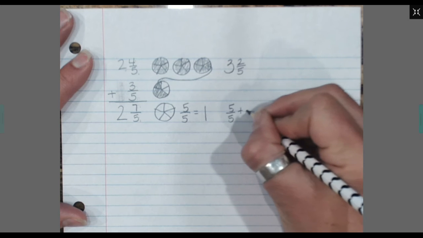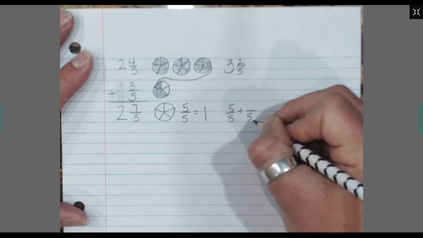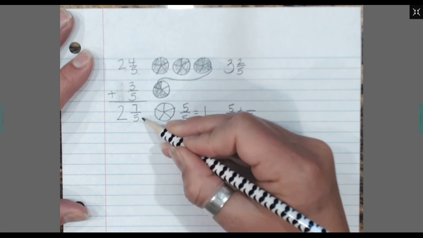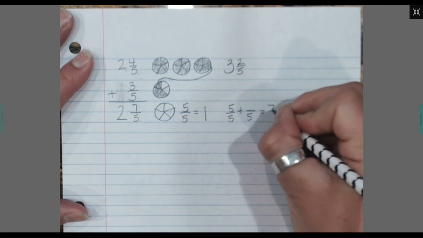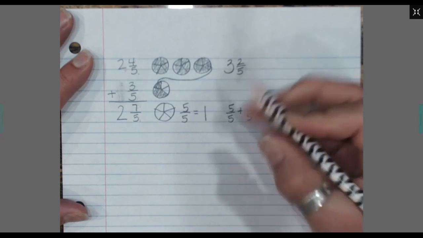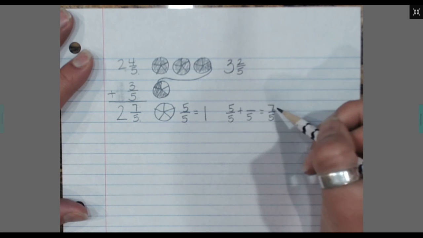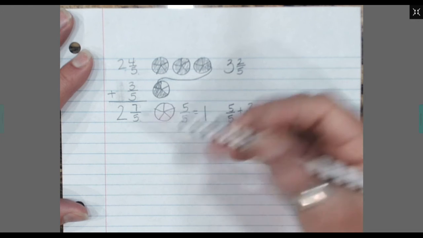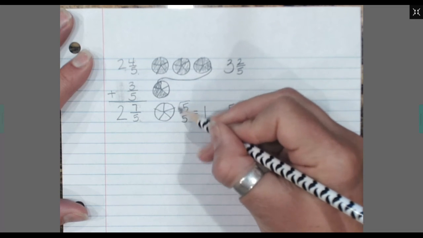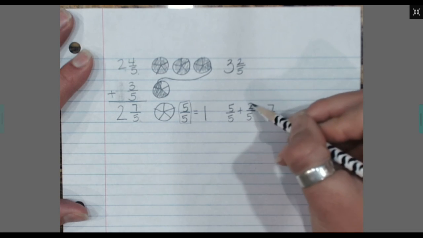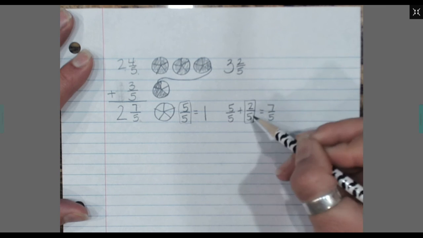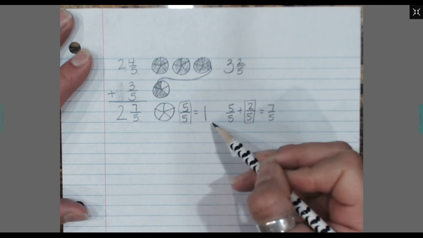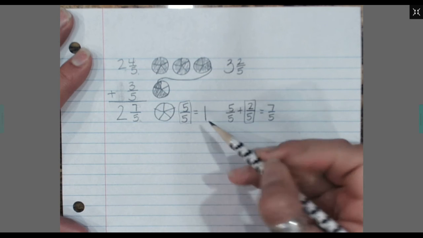What do I need to add? How many fifths do I need to add to get to 7/5? I need to add 2 more to get to my 7. Therefore, 7/5 is made up of 5/5 and 2/5. And 5/5 is the same thing as 1 whole.